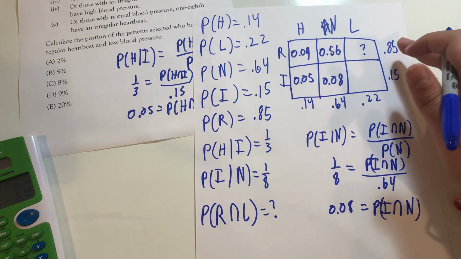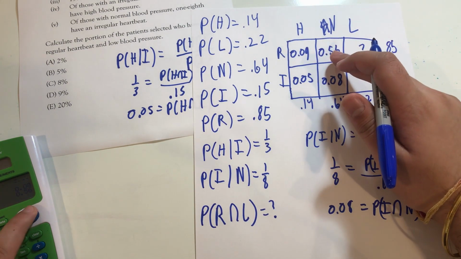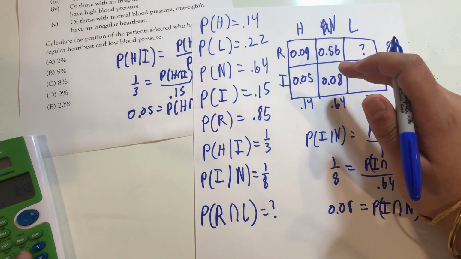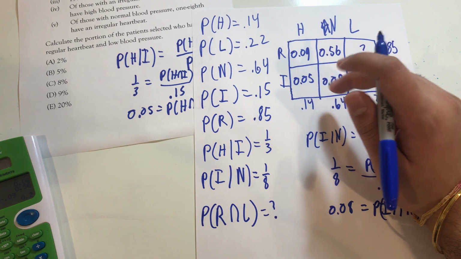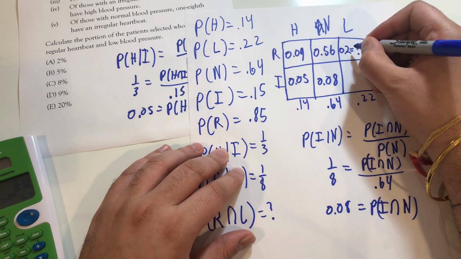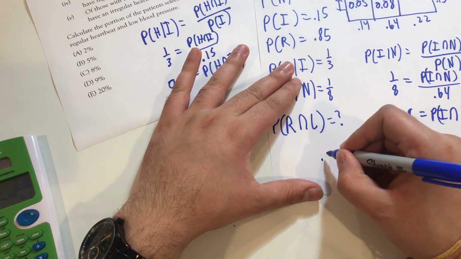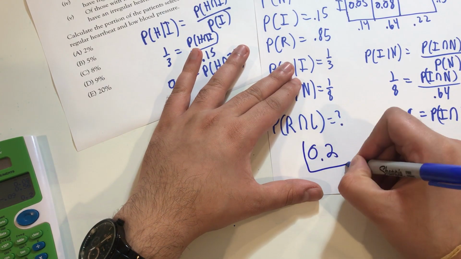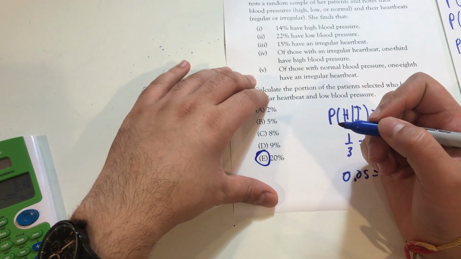So just simple subtraction of 0.85 minus 0.56 minus 0.09 is equal to 0.2, which is what our question is asking us to find. So our final answer is 0.2, which lines up with answer choice E.